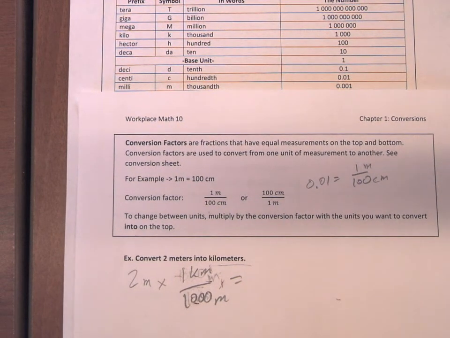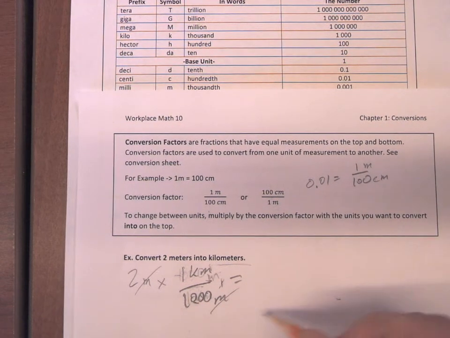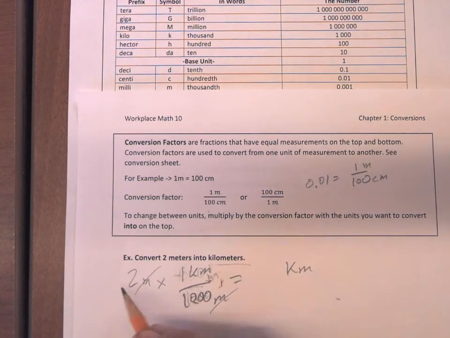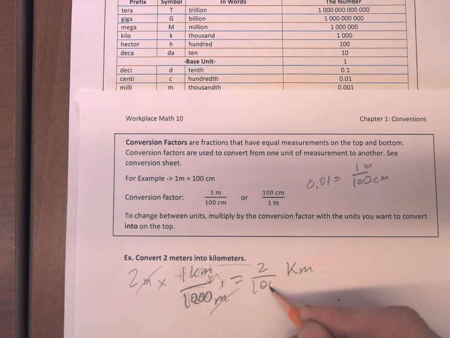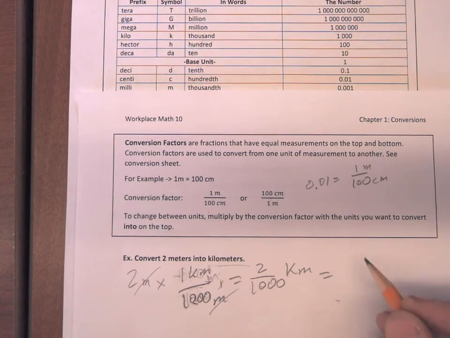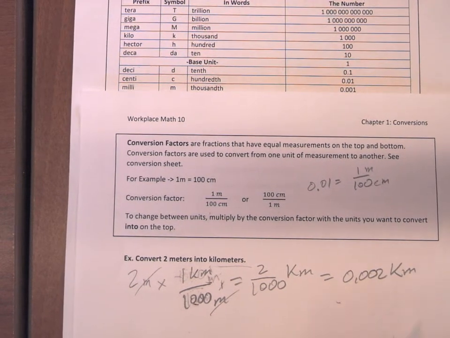And we basically multiply and are able to cross out the units. We're ending up with kilometers. We have 2 times 1 is 2, and we have 1,000 on the bottom. So we can write that officially as 0.002 kilometers.